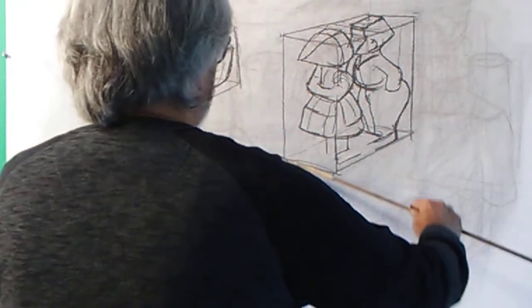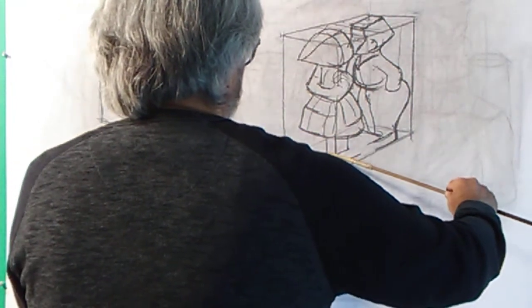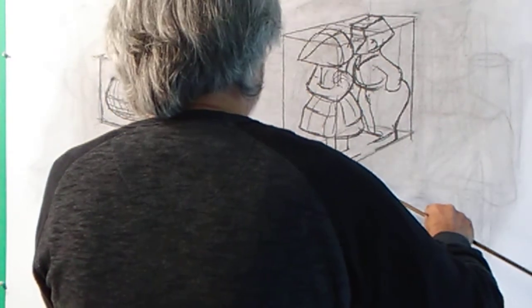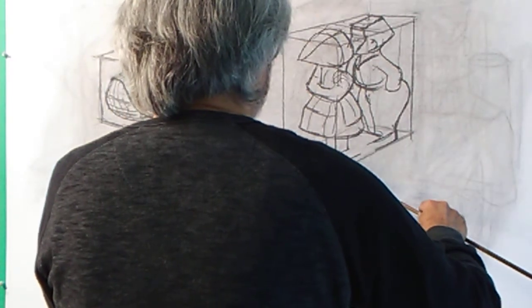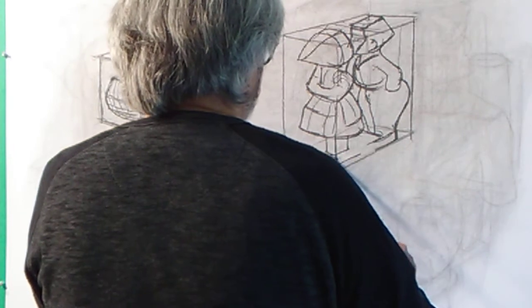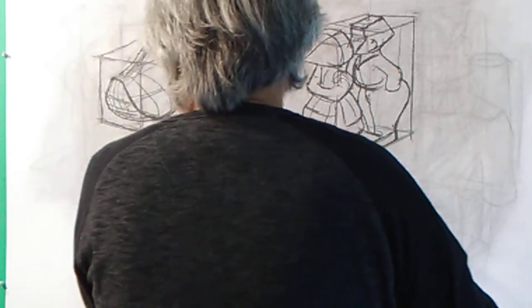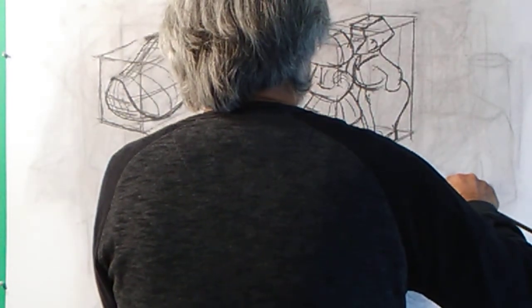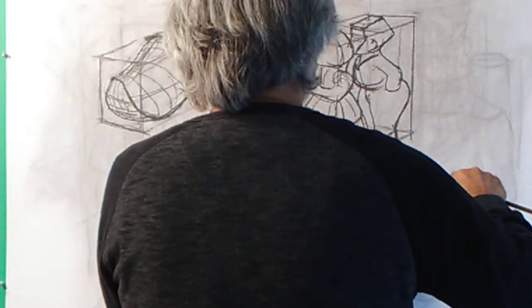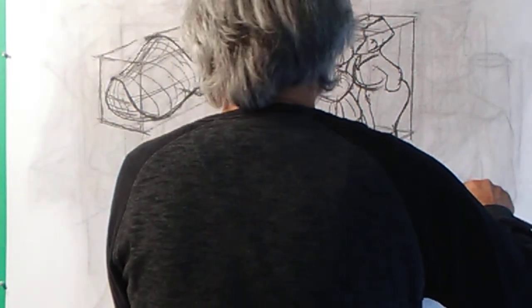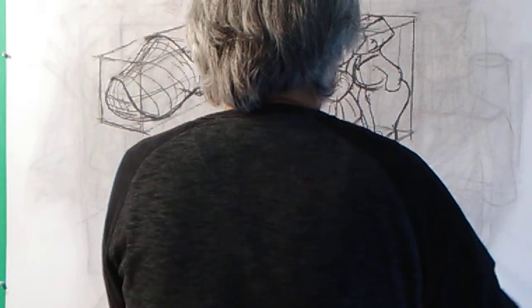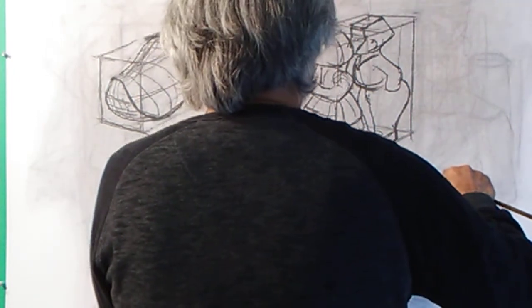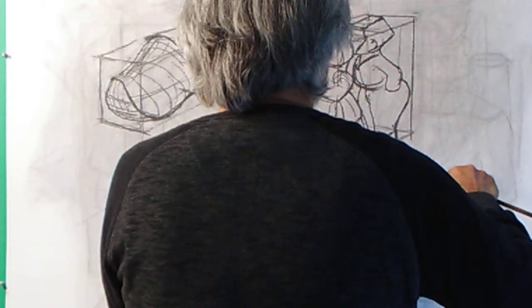This angle has got to be this angle. The back of her shoe has got to follow that angle of the bottom. And then the top of the shoe, so it's going to come back this way, square it off, and then bring down the front of the shoe.